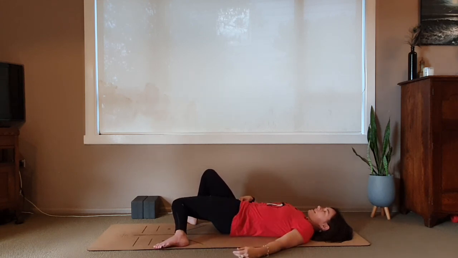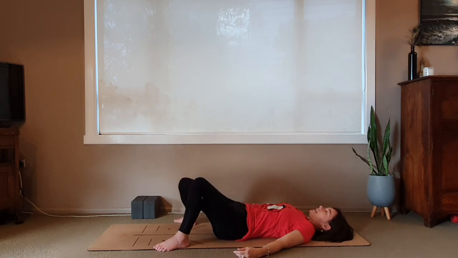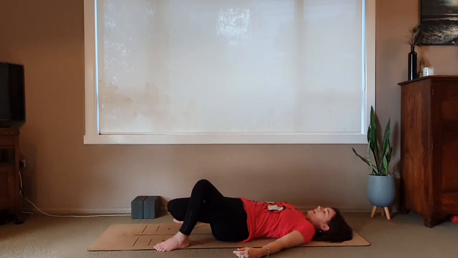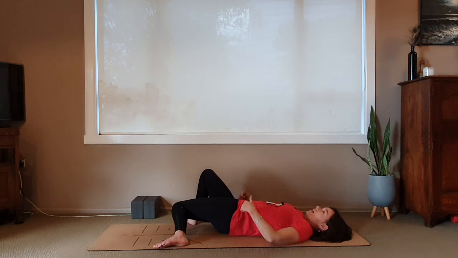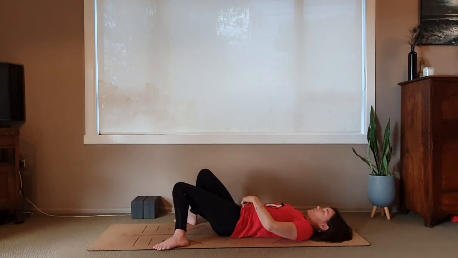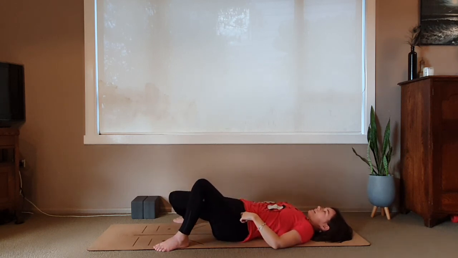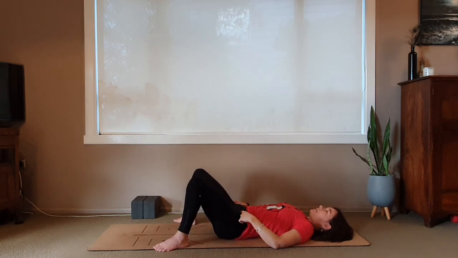So right side, and roll the right knee up, and then left side, lowering the knee down, allowing that left side of the hip to draw away from the ground. Okay, one more full round on the right. As you do this, observe the difference between the two sides, and then there's the left. Okay, bring your legs back to center.